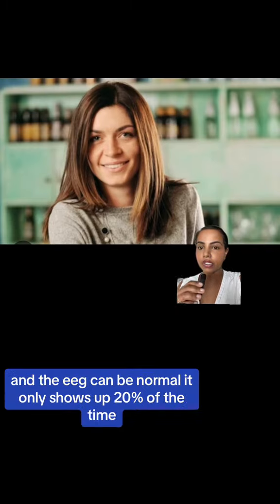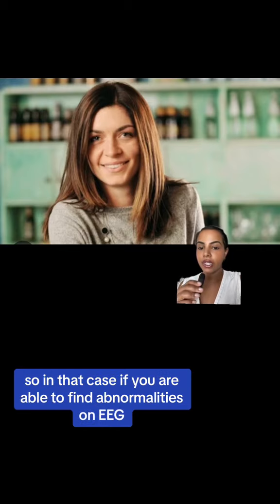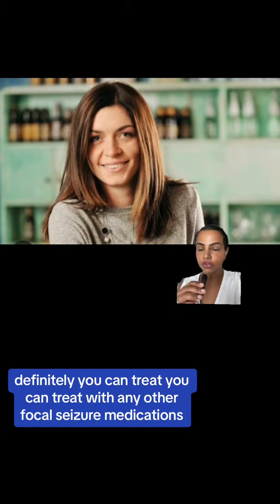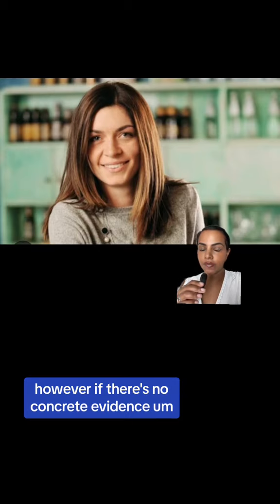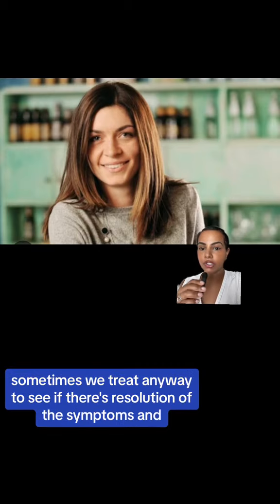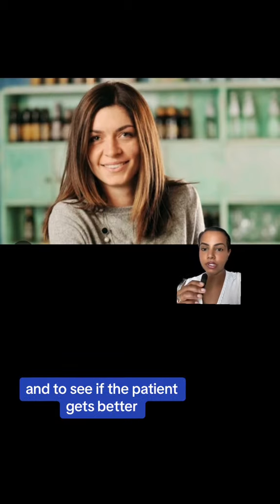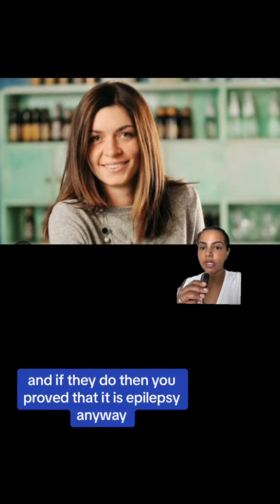One caveat: usually these types of seizures don't always show up on EEG. You can have retained awareness, brief seizures, and the EEG can be normal. It only shows up 20% of the time. So if you are able to find abnormalities on EEG, definitely you can treat. You can treat with any of the focal seizure medications. However, if there's no concrete evidence, sometimes we treat anyway to see if there's resolution of the symptoms and to see if the patient gets better. And if they do, then you've proved that it is epilepsy.